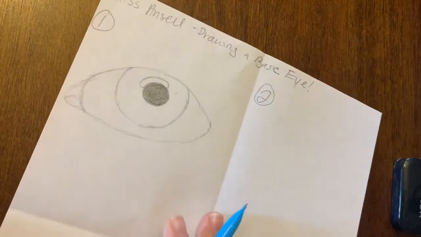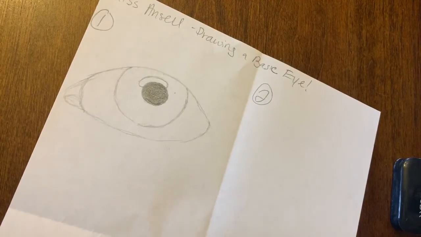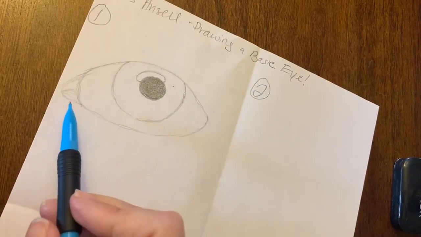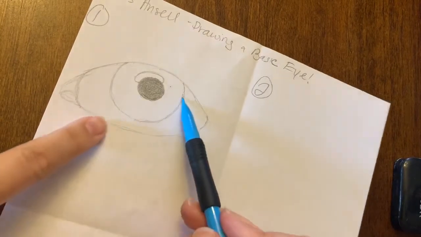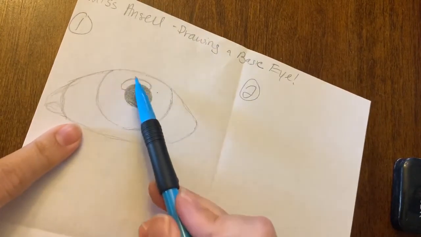All right, we have a basic eye shape, which is a football shape. We have a tear duct over in the corner. We have the colored part, the iris, pupil, and a highlight.